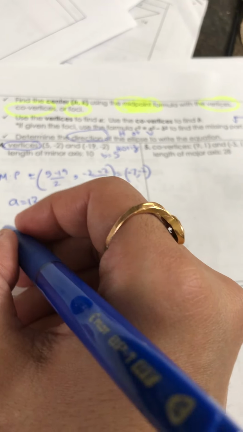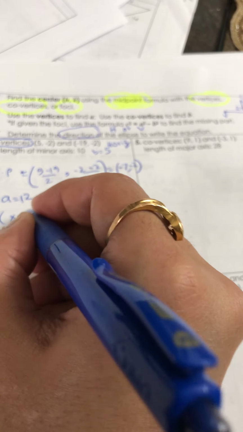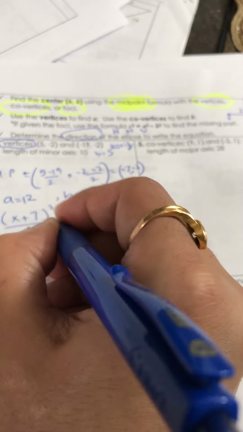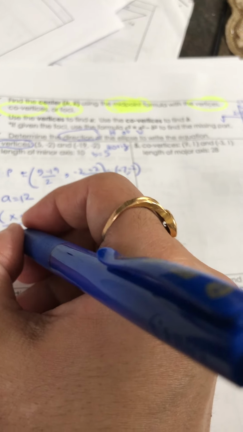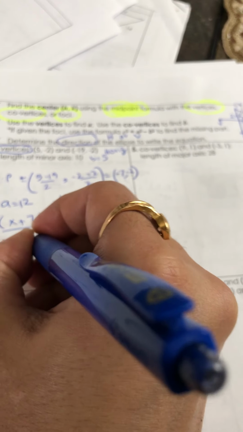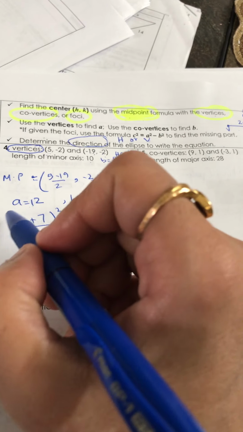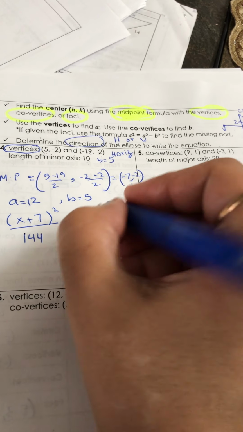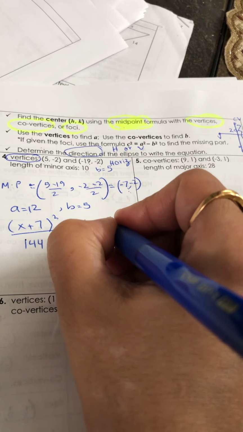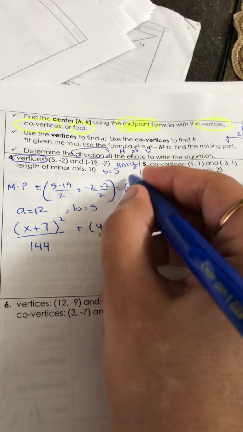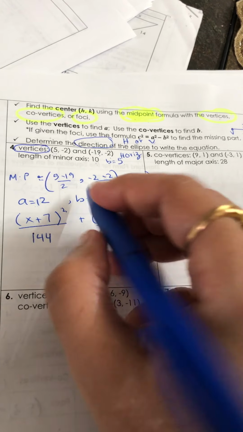Then let's write the equation. (x plus 7) whole squared, it's horizontal, so 12 squared comes under here, which is 144, plus (y minus k), which is plus 2, this is the center, over b squared, which is 5 squared.